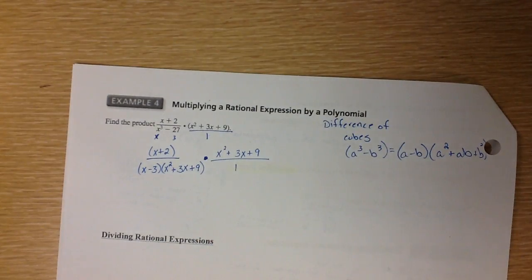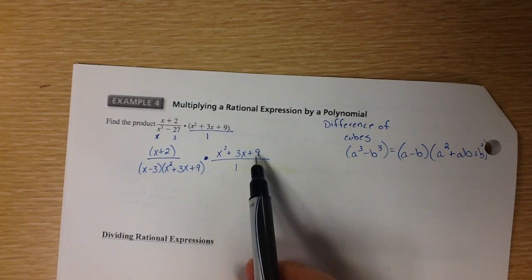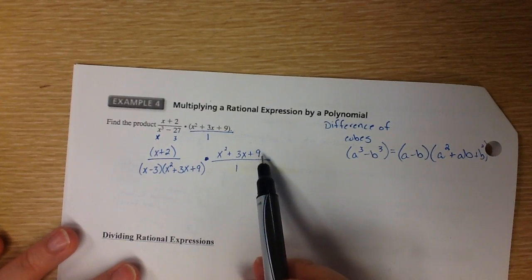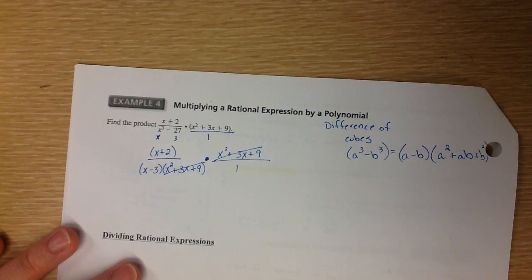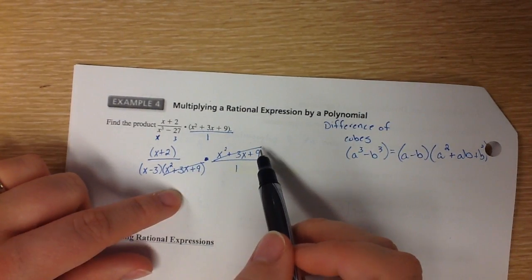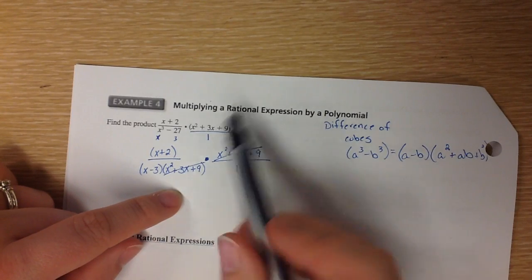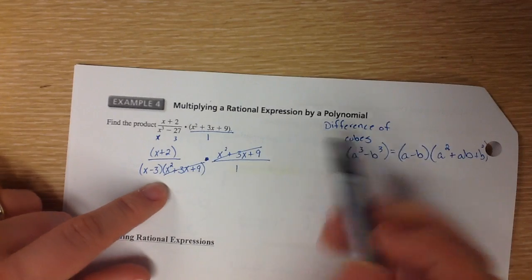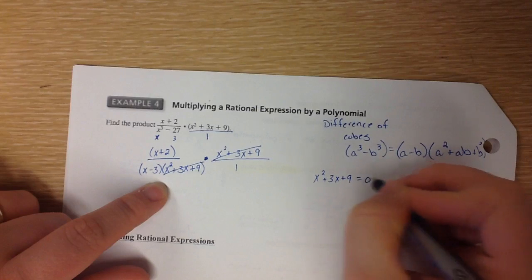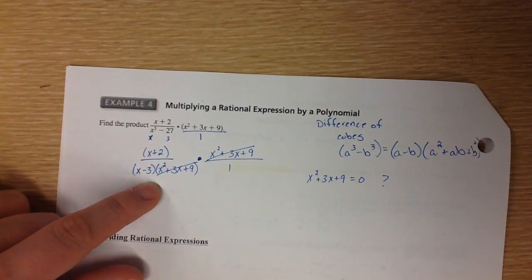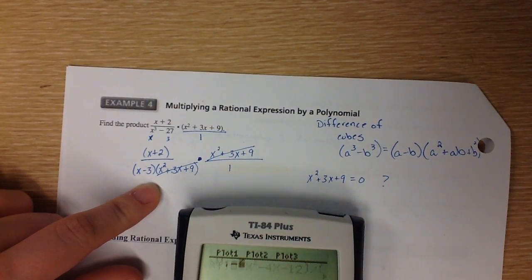All over 1. Well, now if you notice here, I don't even have to worry about factoring this, because it doesn't factor. These actually now will divide out. So we canceled something out, so now we have to think about, does that mean I have to put an x is not equal to something? Well, we need to look, does this thing ever equal 0? Does x squared plus 3x plus 9 ever equal 0 for any real number? Well, if we're not sure, we can always graph this.